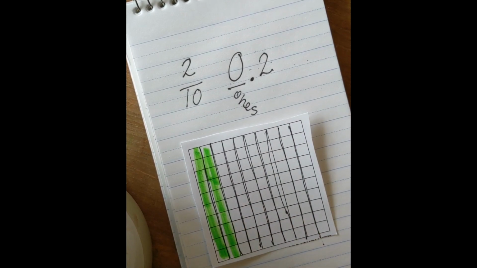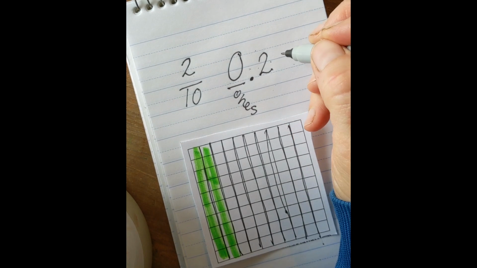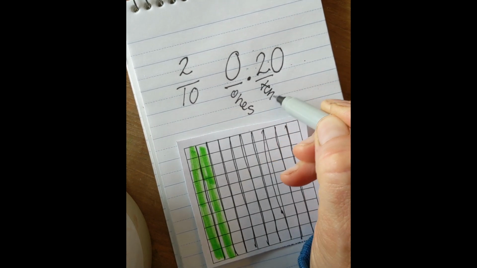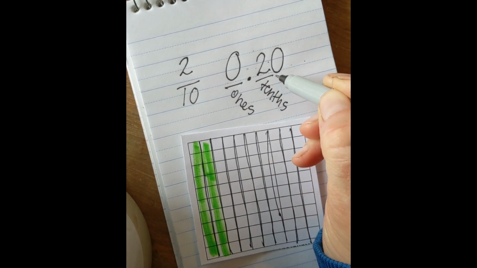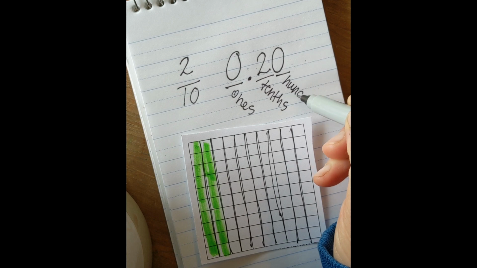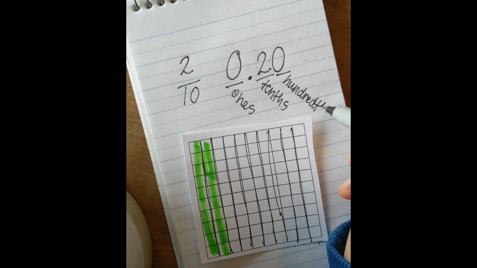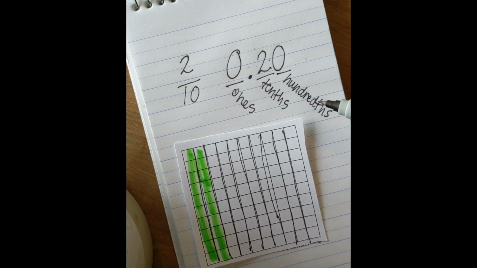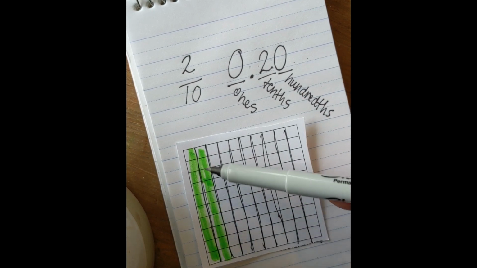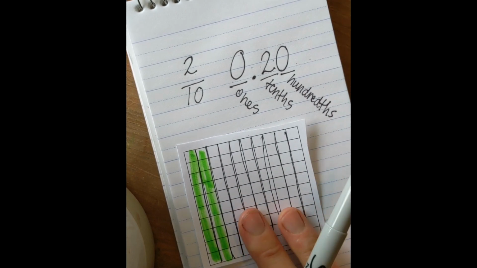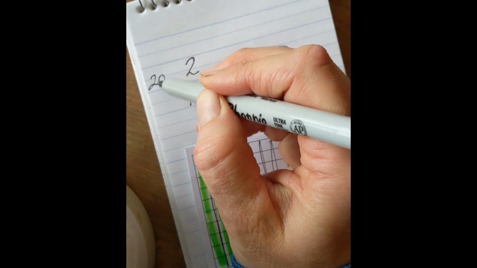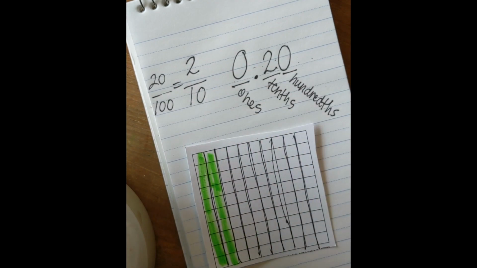Now think about what else we know about 2 tenths and the relationship to hundredths, because we can also write 2 tenths. Remember, this is the tenths place, but if we write a 0 here, this can also be written as 20 hundredths because there are 20 shaded out of 100. So we know an equivalent fraction to 2 tenths would be 20 100ths.